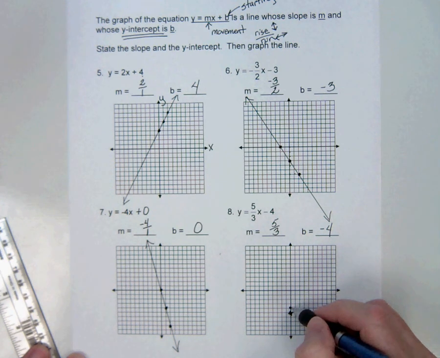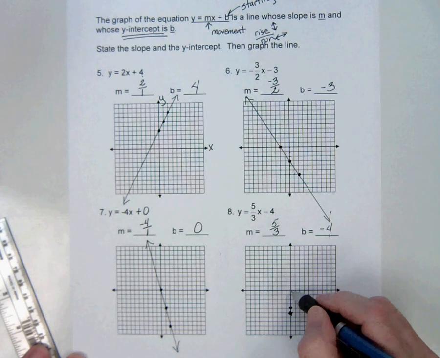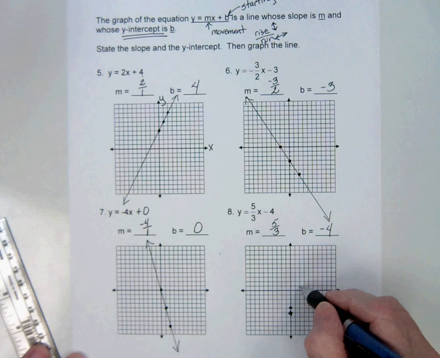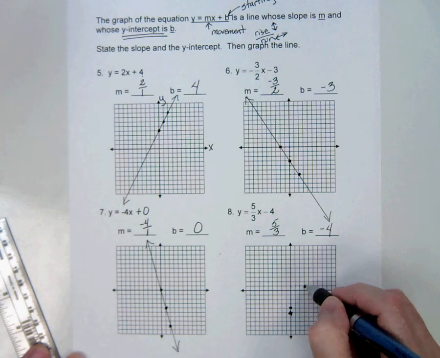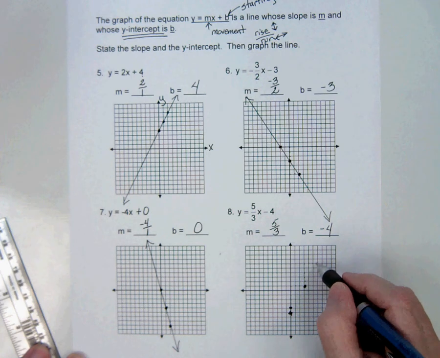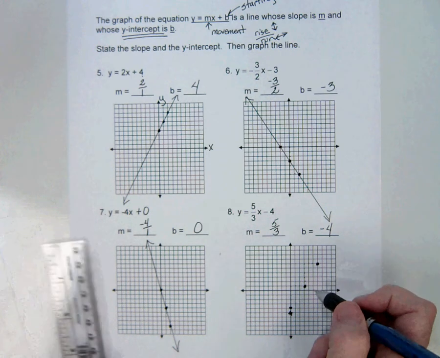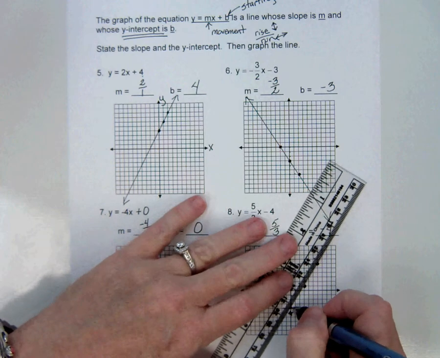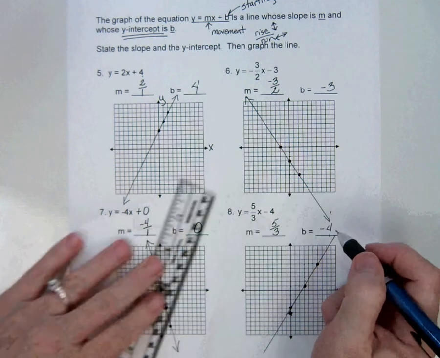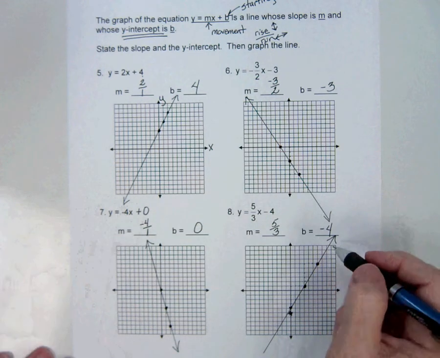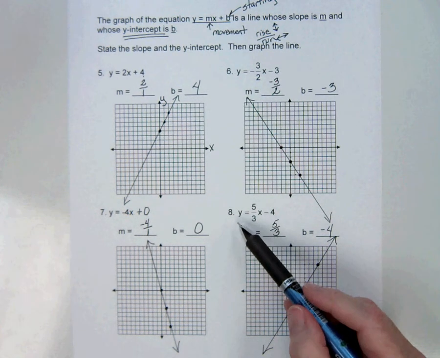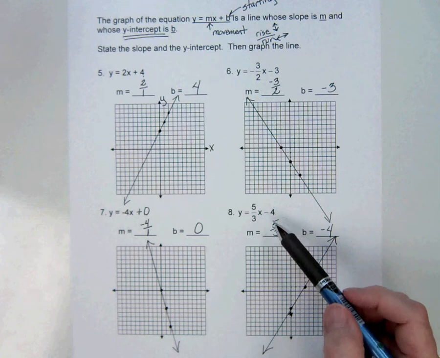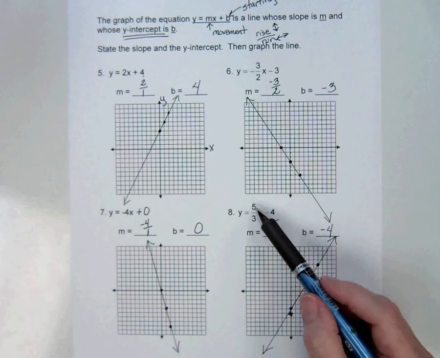From that, you walk up 5, 1, 2, 3, 4, 5 over a positive 3. From the point that you just made, do that again. 1, 2, 3, 4, 5 over 3. And that was the last of making graphs out of equations that are in y-intercept form, knowing where to start and what the movement is.